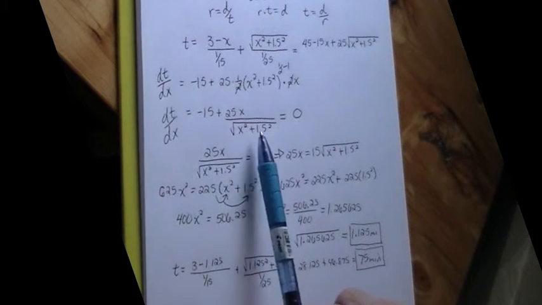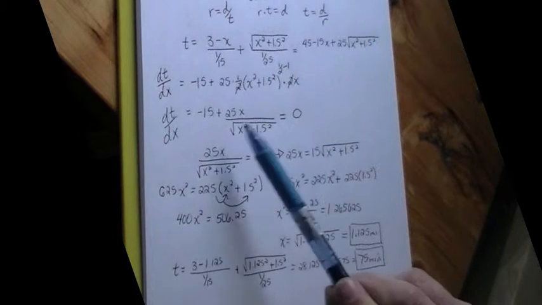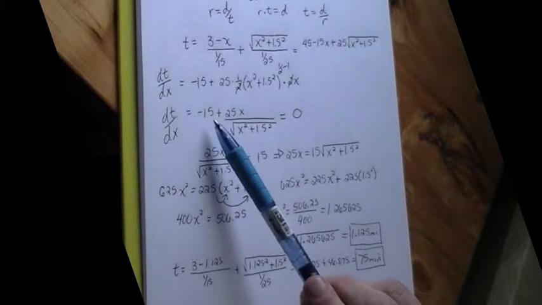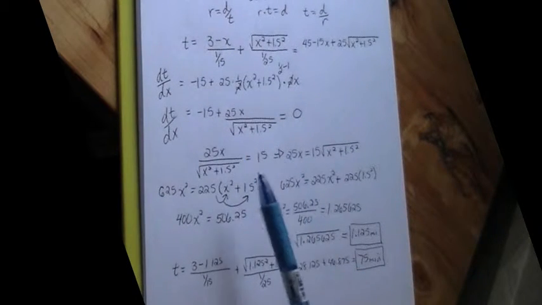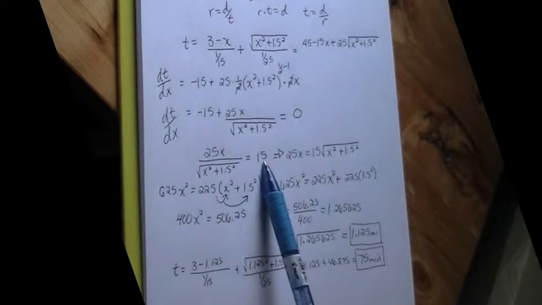And I'm now ready to set my derivative function equal to 0. So setting this equal to 0 and trying to solve for x, I'm going to add 15 to both sides. So I now have this variable expression set equal to 15.